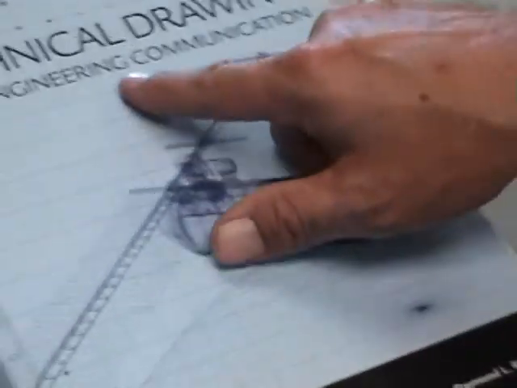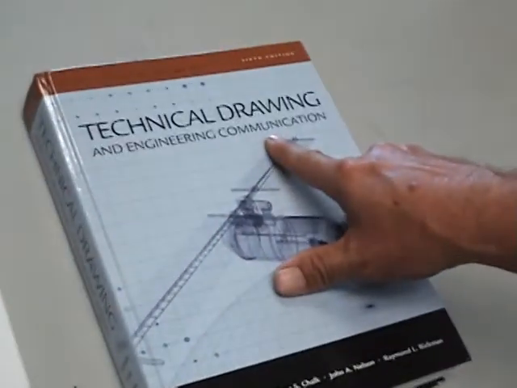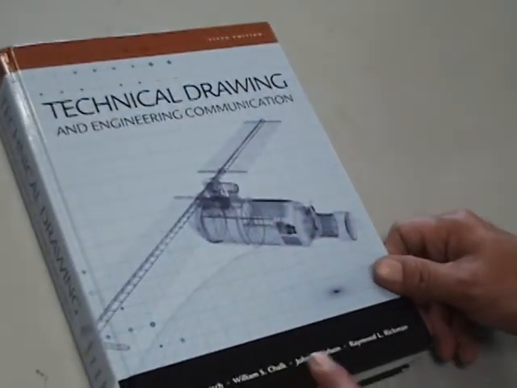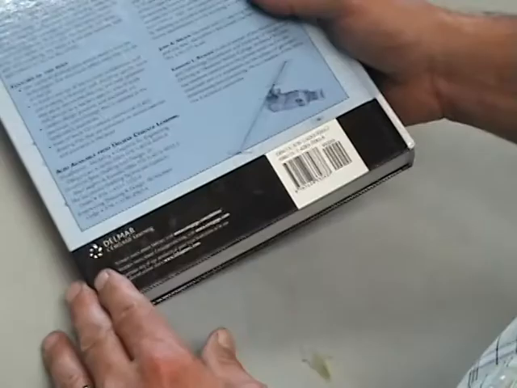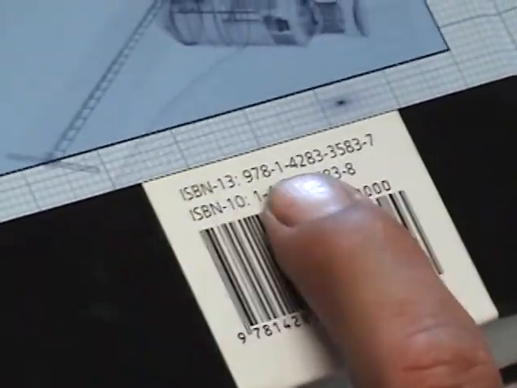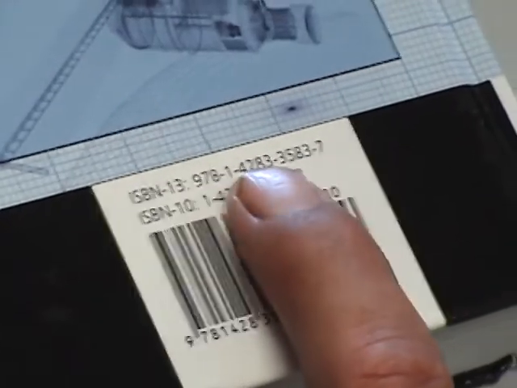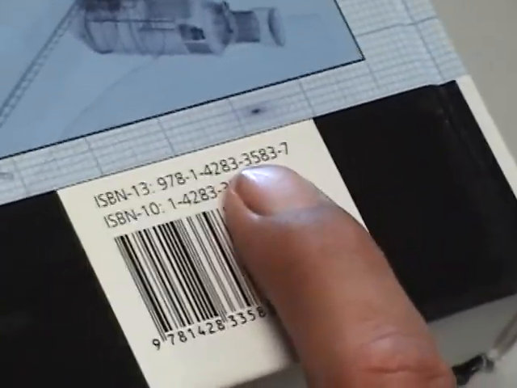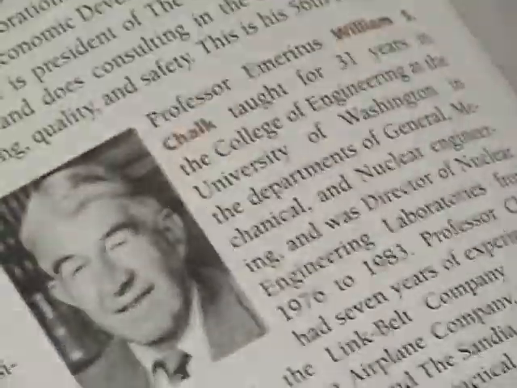Now let's look at our textbook. Our textbook is called the Technical Drawing and Engineering Communication Text. All right, there's your authors. You can get it from Delmar Cengage Learning. Your 13-digit ISBN number is 978-1-4283-3583-7.